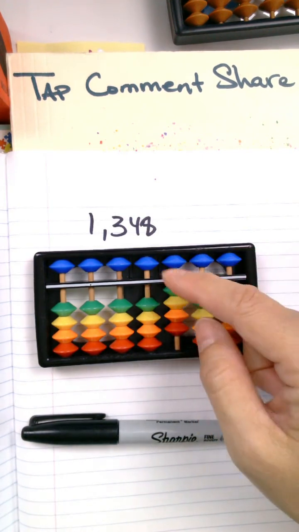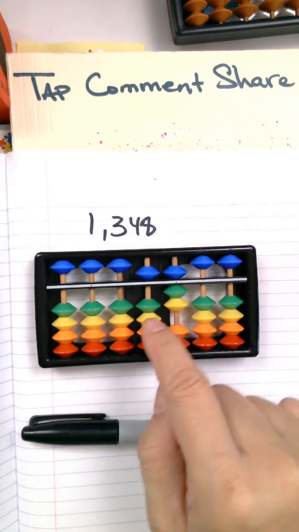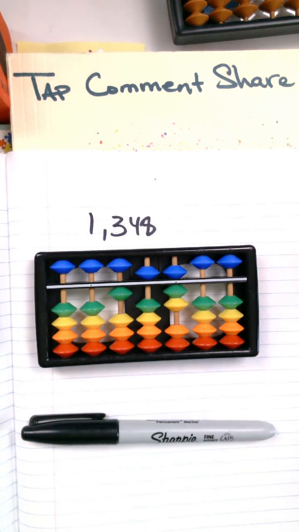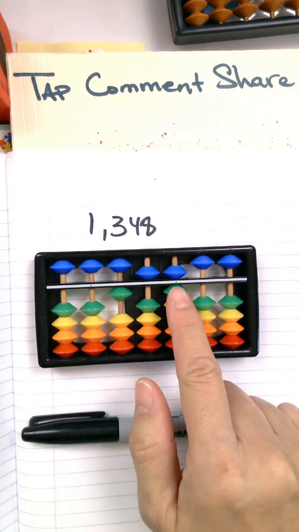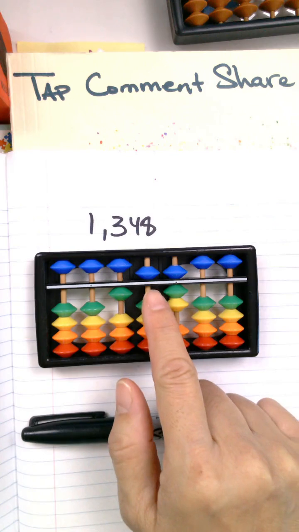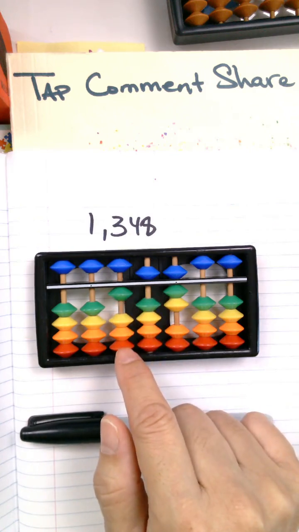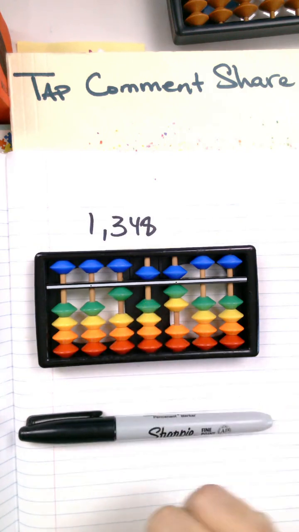So the first thing I want to know is, here is my number. What number do you think this is? Anybody in the chat, go ahead and put the number in the chat. If I know that this is my ones, this is my tens, and this is my hundreds, what number is this?